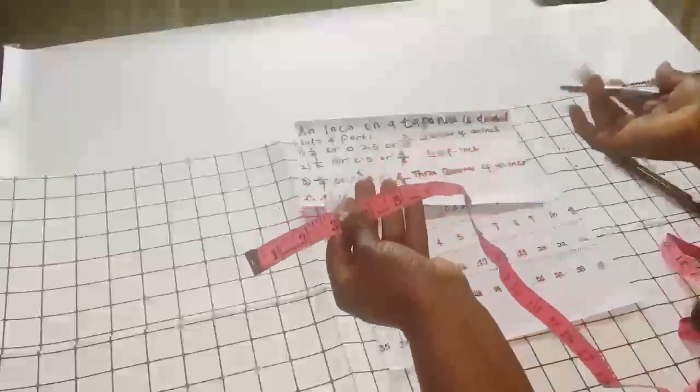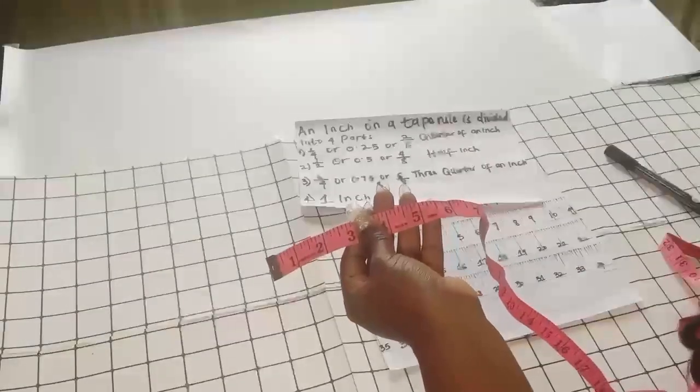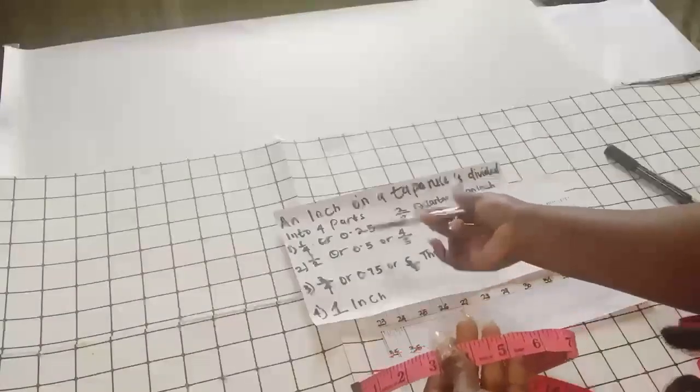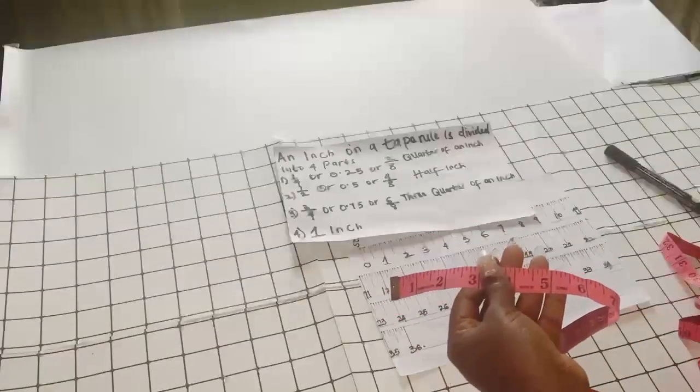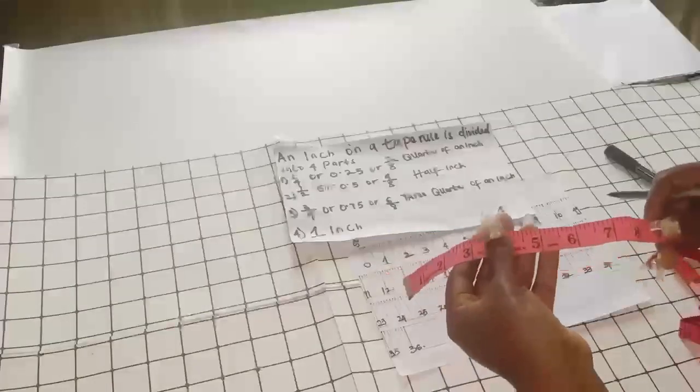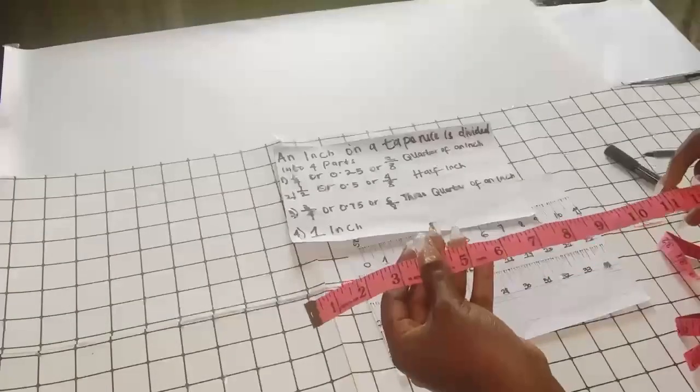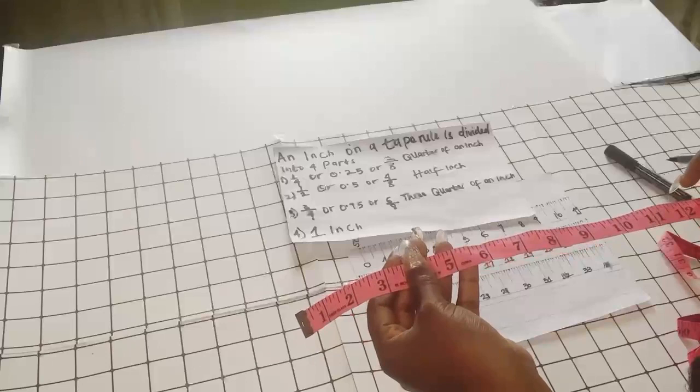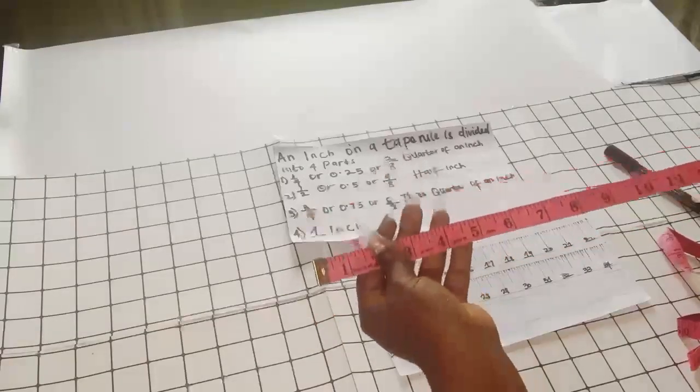There is a trick to it. In our tape rule, there are 8 parts. Some people make use of fractions, the quarter, the ½ inch, the 3/4, but you could see cases where they tell you 10 6/8 or 9 3/8, and you start wondering how we do that.